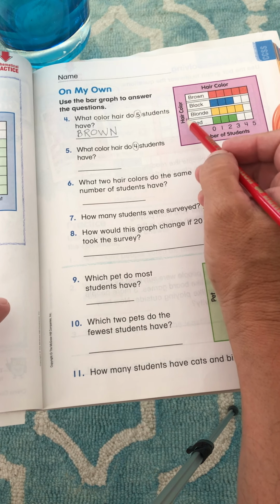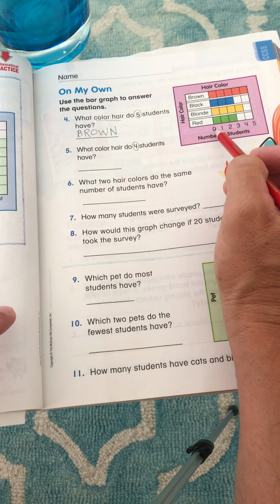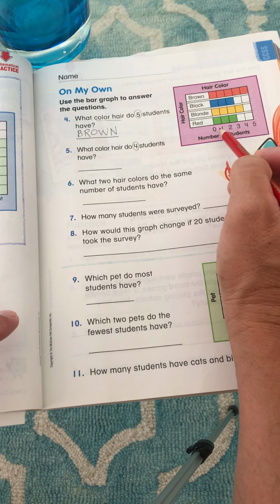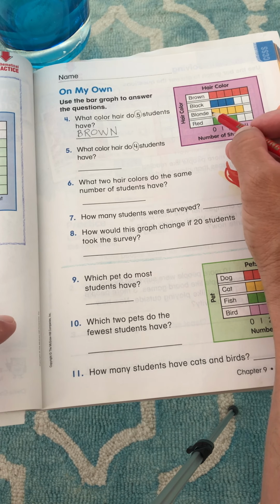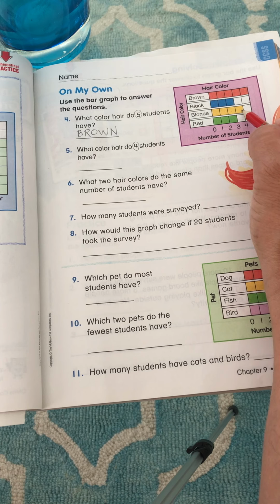So here's my hair color, and I'm going to look for the number 4. 0, 1, 2, 3, 4. And I know that it's not red because the bar graph for red doesn't reach to 4. So I'm going to go to the next color, which is blonde. 1, 2, 3, 4, and that's it.